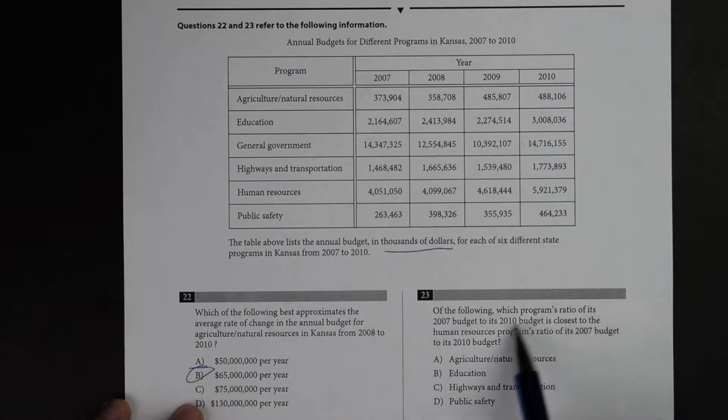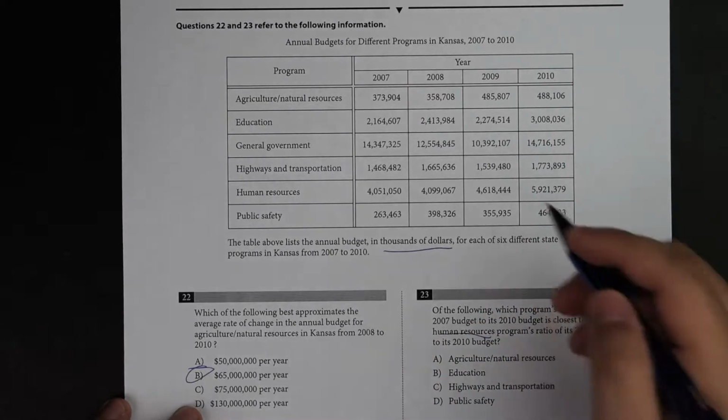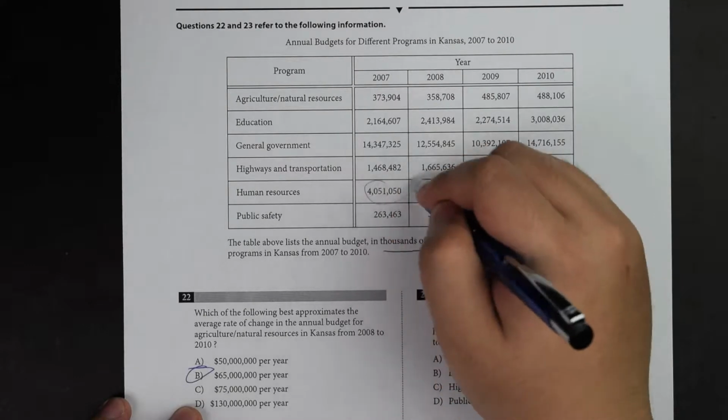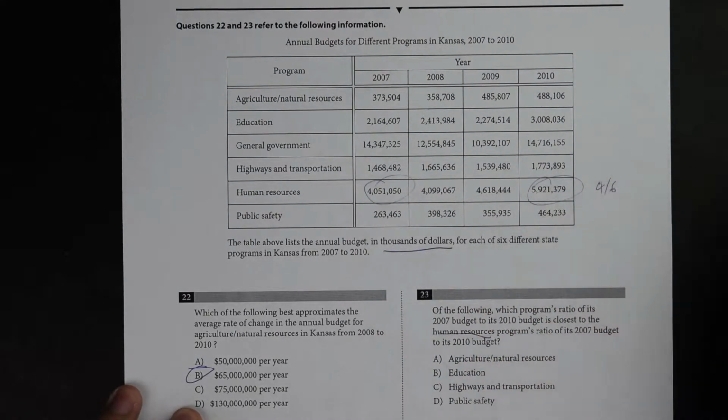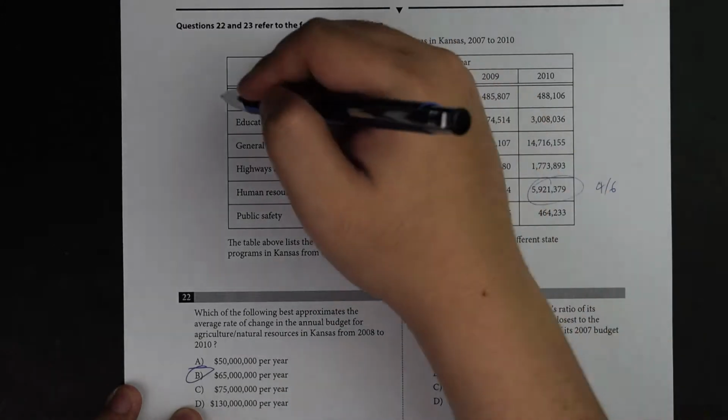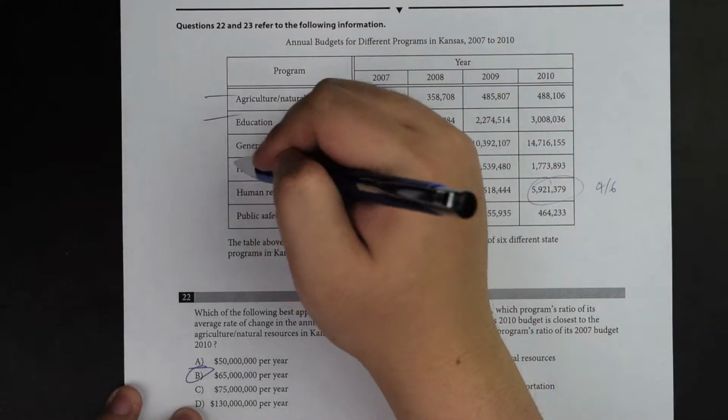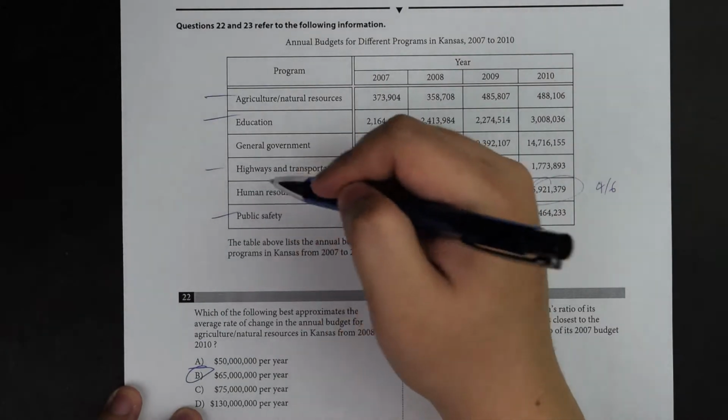Okay, just to continue on to number 23. Human resources, 2007 to 2010. So this looks like a 4 to 6 ratio. And agriculture, education, highway. Okay, so I don't need to worry about this one at all.